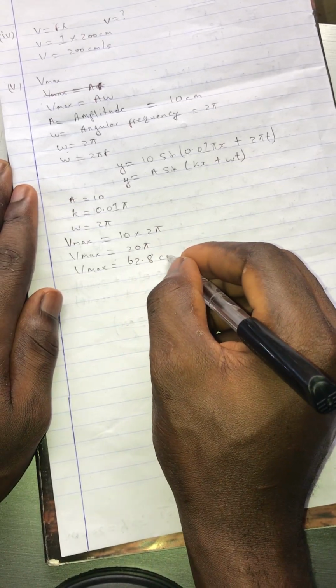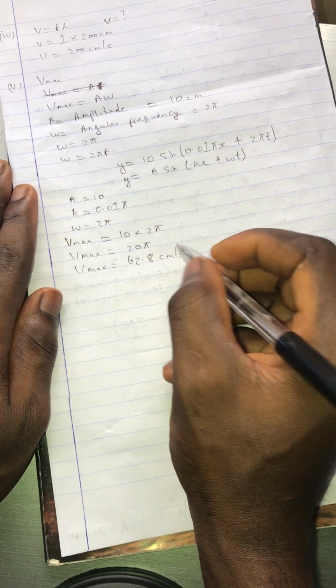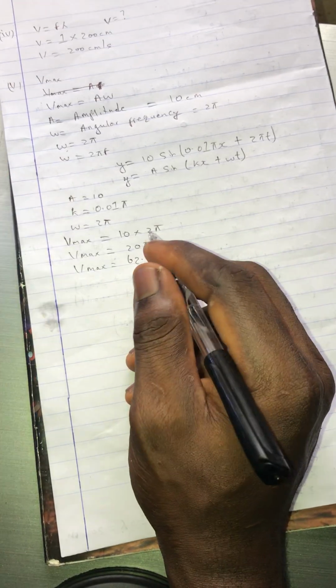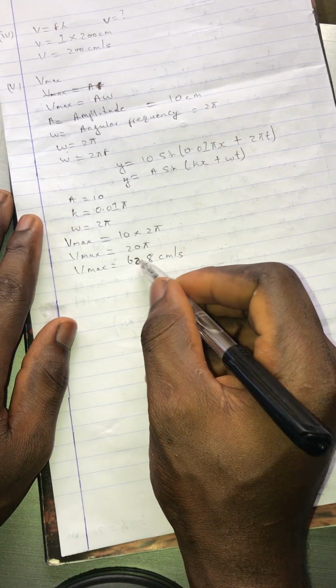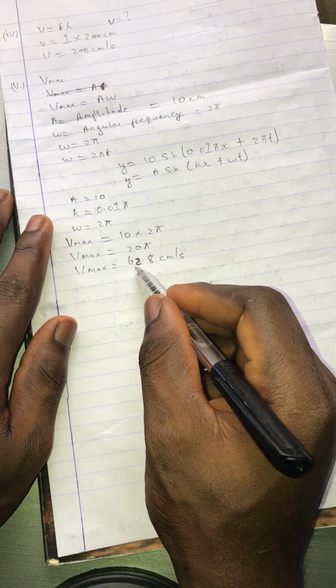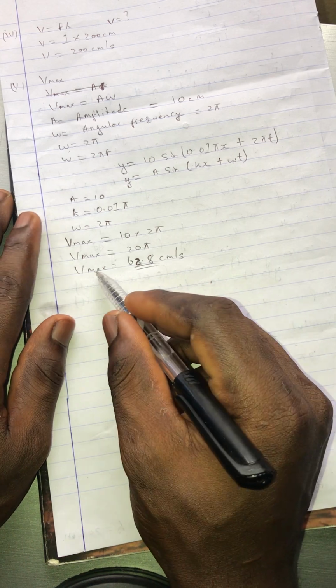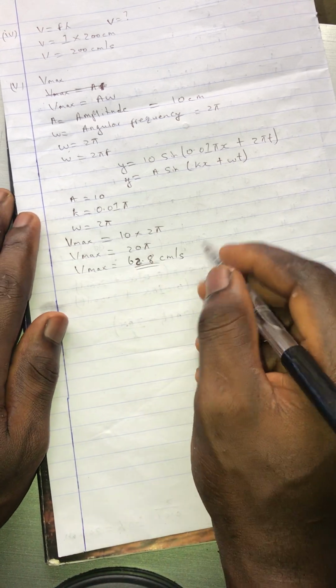62.8 centimeter per second. This is the maximum transverse speed. And this is your final answer for Roman figure 5.